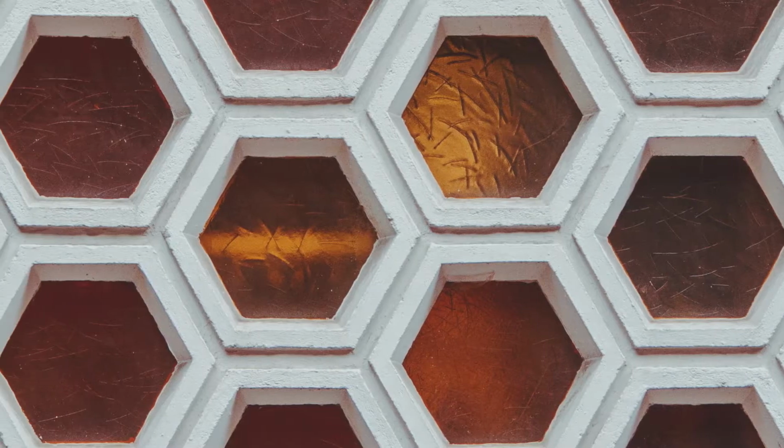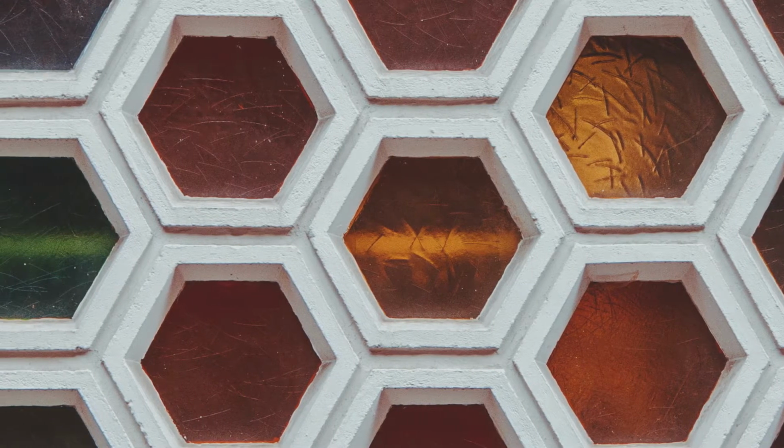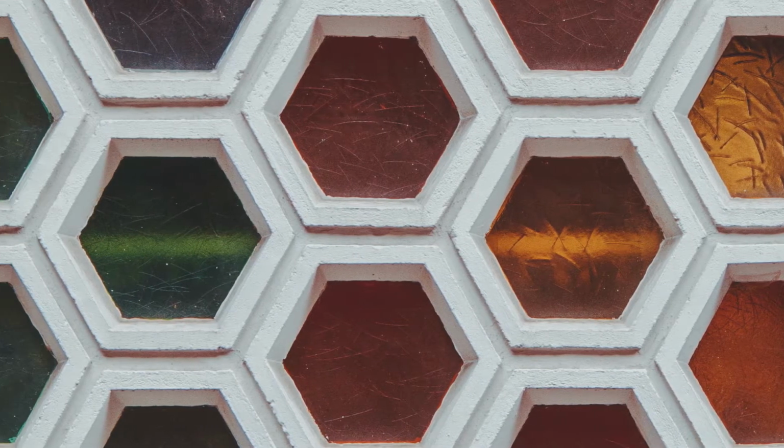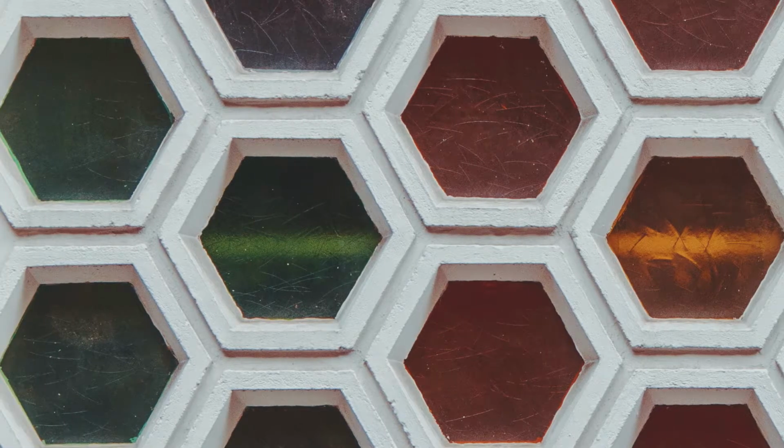So let's go ahead and jump into this week's challenge, which is making tessellations. A tessellation is a fancy word for a pattern of shapes with no overlaps or gaps. There are three basic types of tessellations: regular, semi-regular, and non-regular.